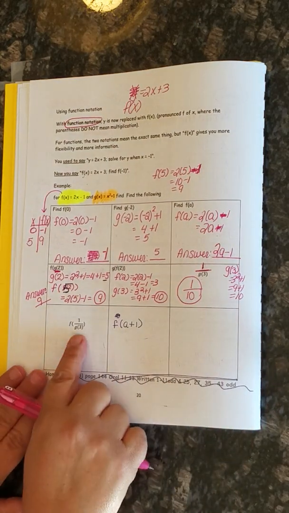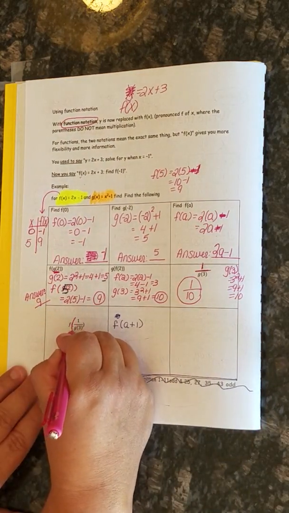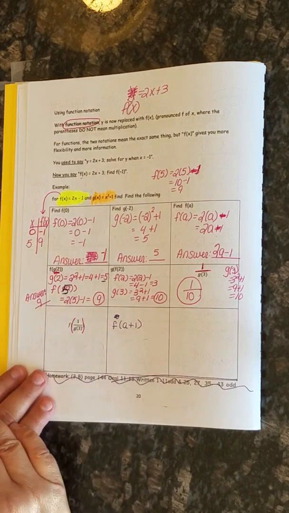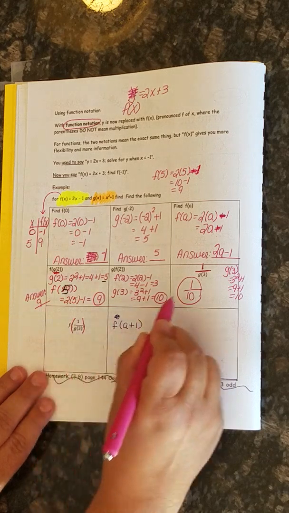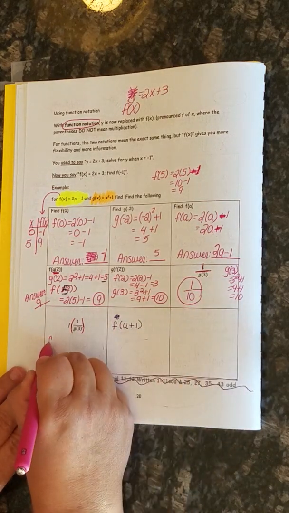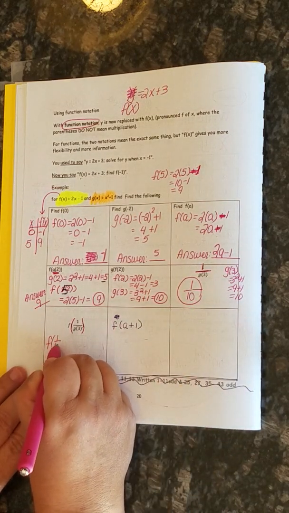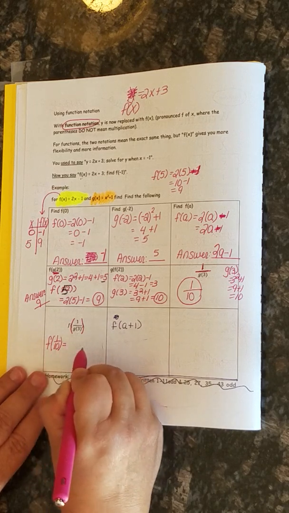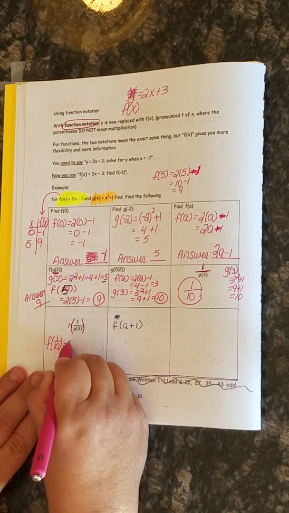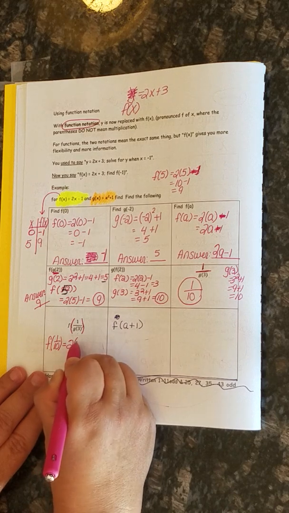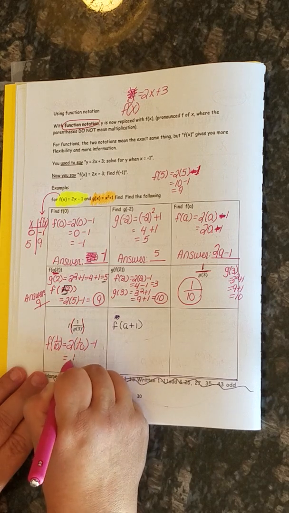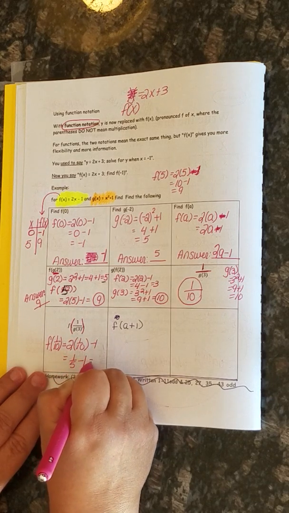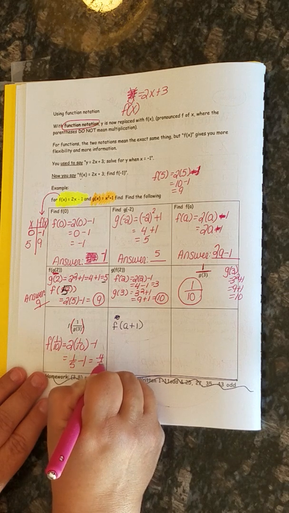Now over here, this is asking you for f of 1 over g of 3. So really, I know what 1 over g of 3 is. It's 1 over 10. So it's f of 1 over 10. So you go over here to your f function, and you do 2 times 1/10 minus 1, which is 1/5 minus 1, negative 4/5.